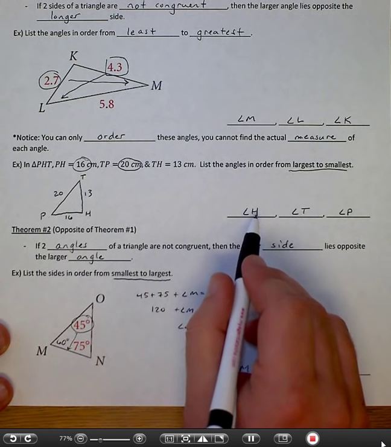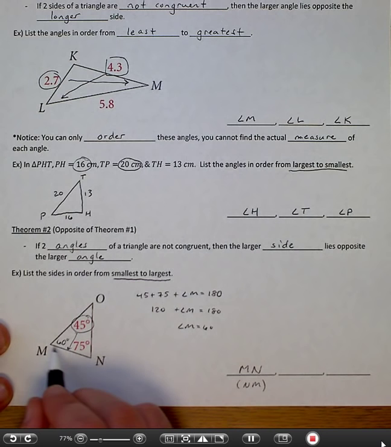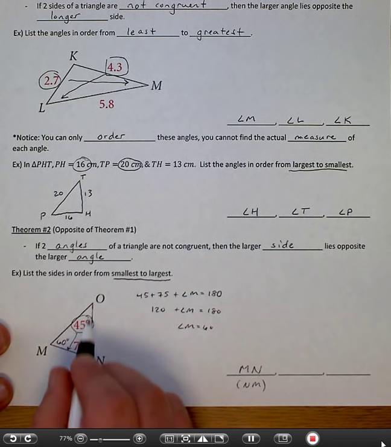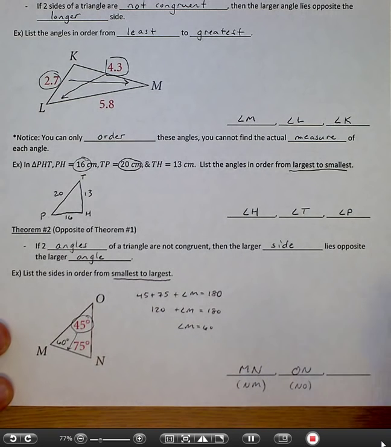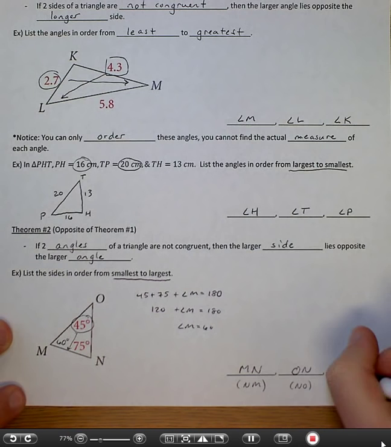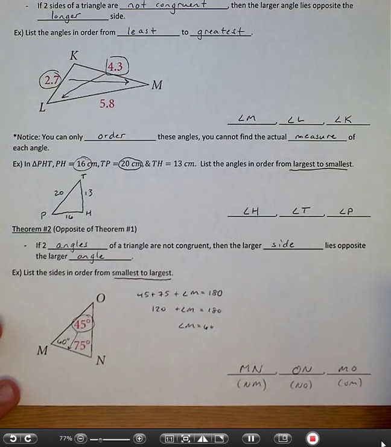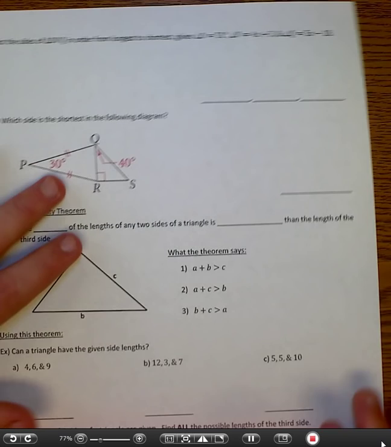Next smallest was 60 degrees. The side across from 60 degrees is ON, or NO, doesn't matter how you say it. And then 75 is the largest angle, so MO or OM would be the longest side. Hopefully this is pretty easy so far.